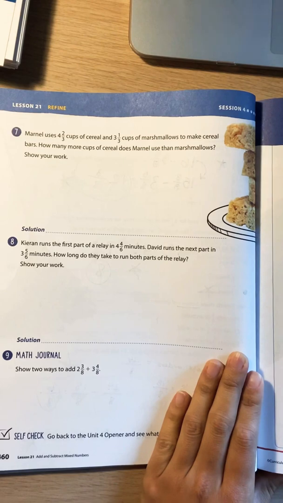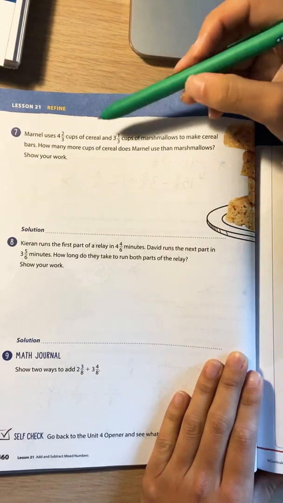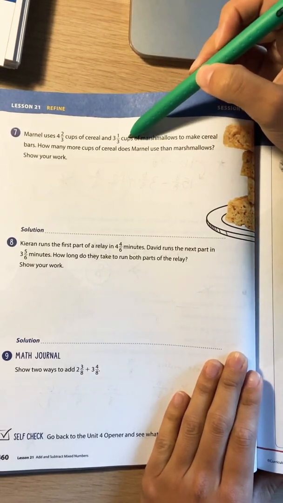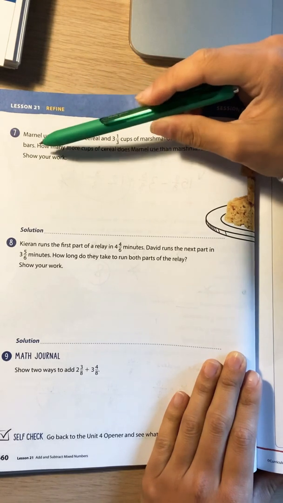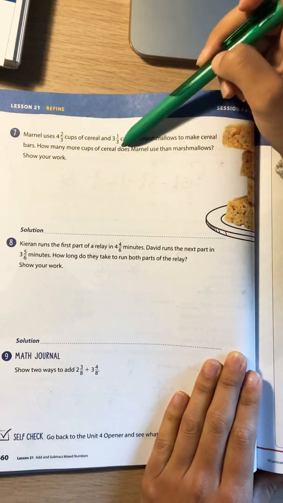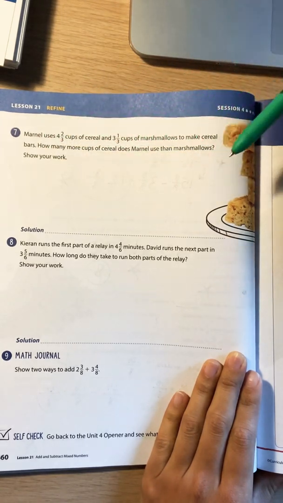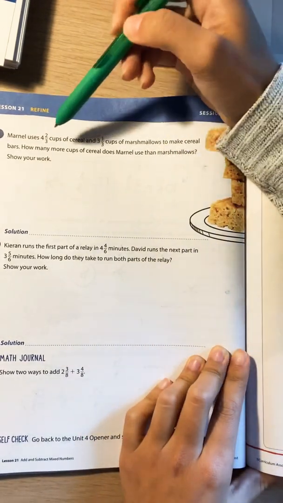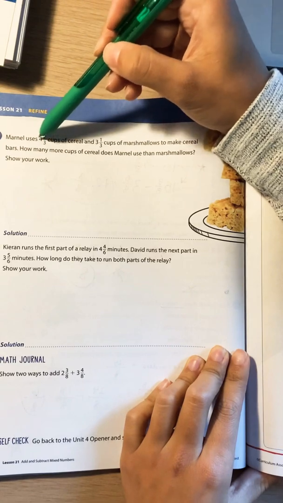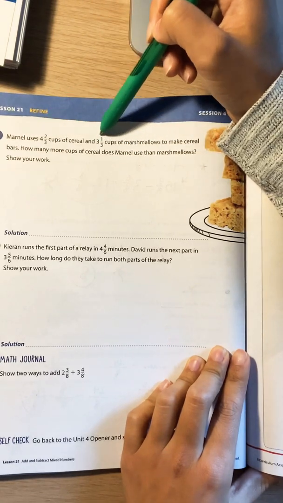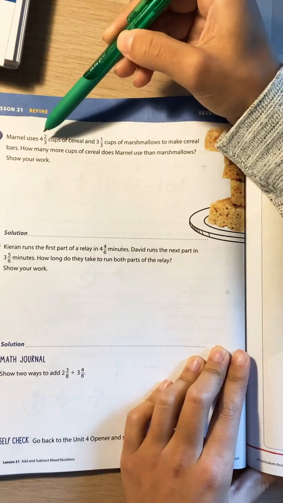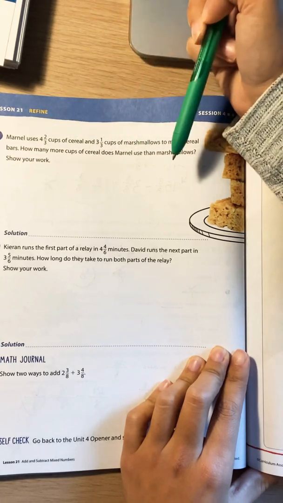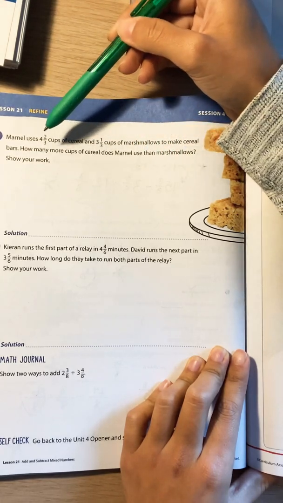Marnell uses 4 2/3 cups of cereal and 3 1/3 cups of marshmallows to make cereal bars. How many more cups of cereal does Marnell use than marshmallows? Man, and now Rice Krispie treats? Honestly, okay. So this is how much cereal he uses. This is how many cups of marshmallows he uses. How much bigger is this than that? So we need to subtract them.